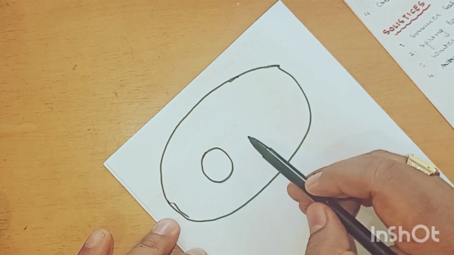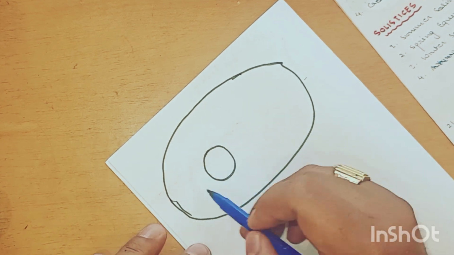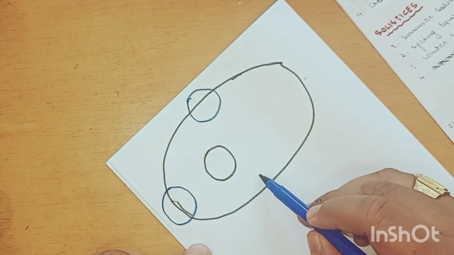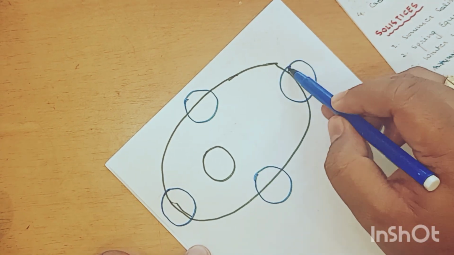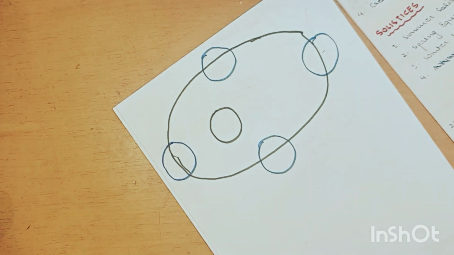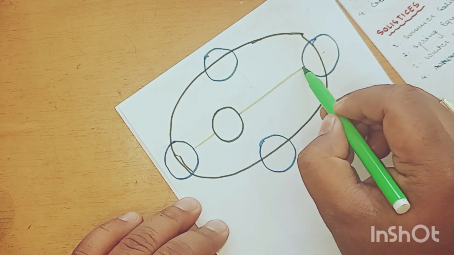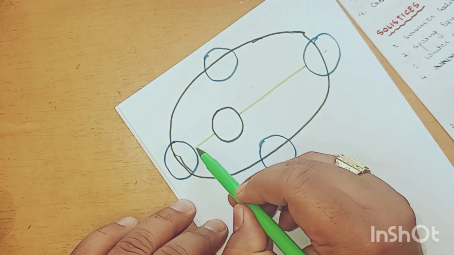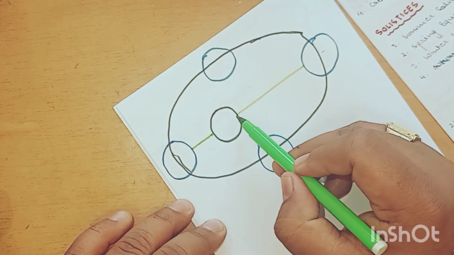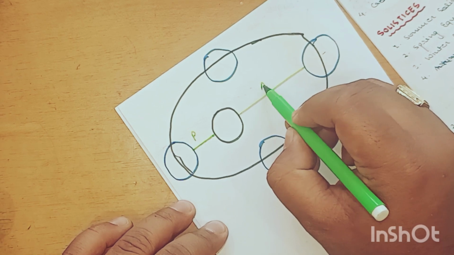One side it is closer, one side it is away. This is the sun whose position is fixed. This is earth. Now you will understand this. This position and this position, where the distance between the sun and the earth is less as compared to this position. This position is known as, let's say it is P and let's say it is A.